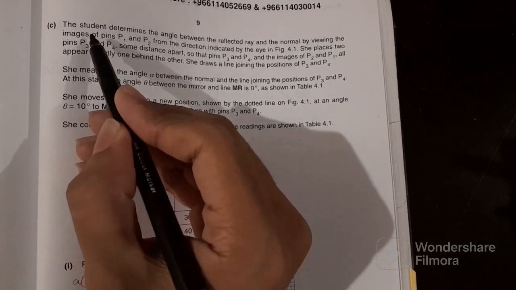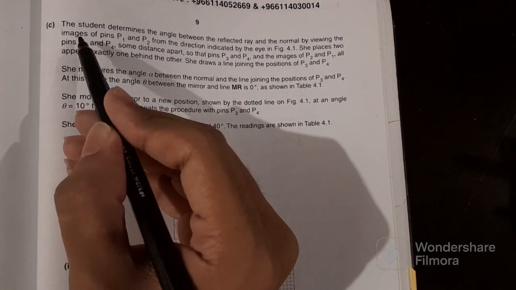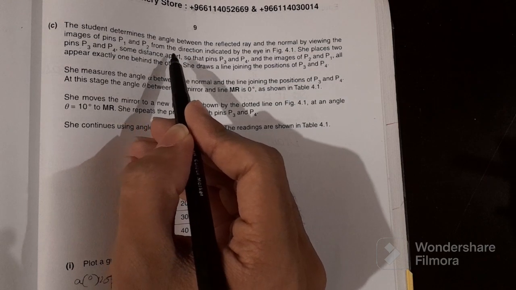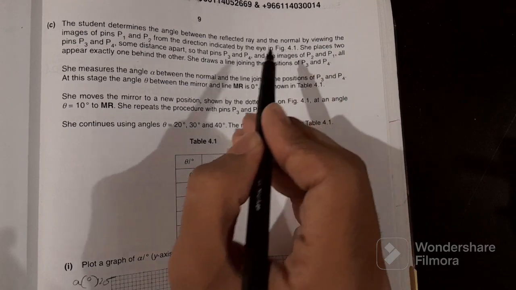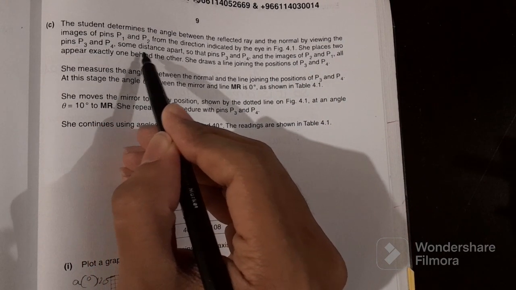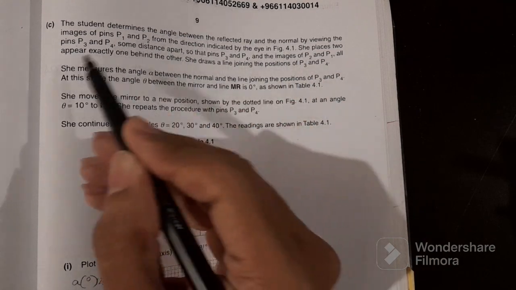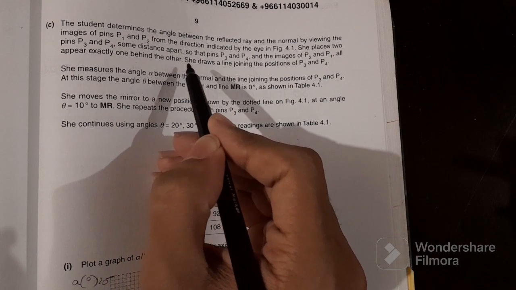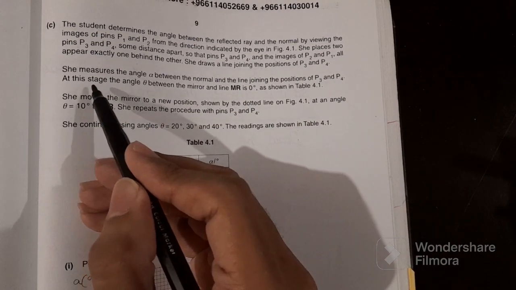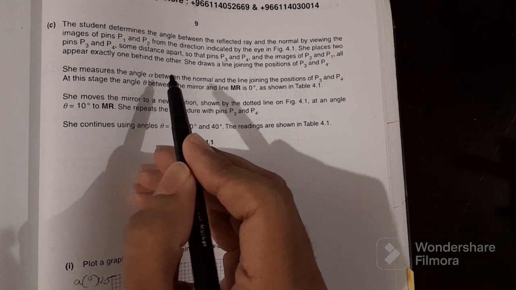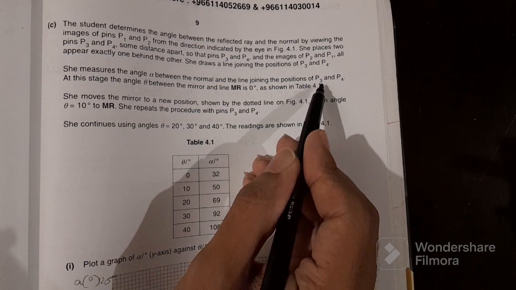Part B states the student determines the angle between the reflected ray and the normal by viewing the images of the pins P1 and P2 from the direction indicated by the eye in figure 4.1. She places the two pins P3 and P4 some distance apart so that P3 and P4 and the images of P2 and P1 all appear exactly one behind the other. She draws the line joining the positions of P3 and P4. She measures the angle A between the normal and the line joining the positions of P3 and P4.